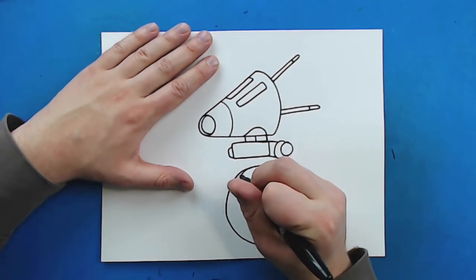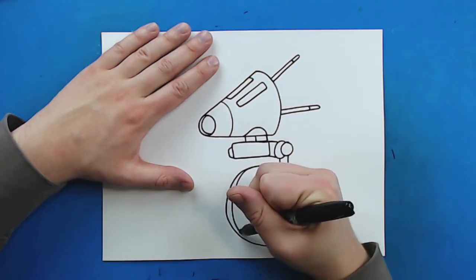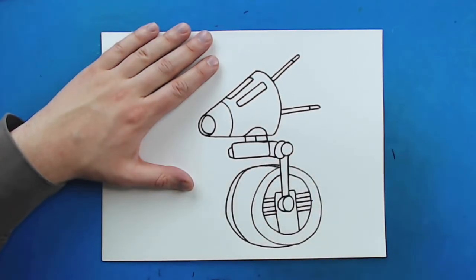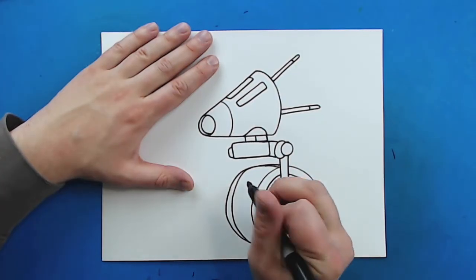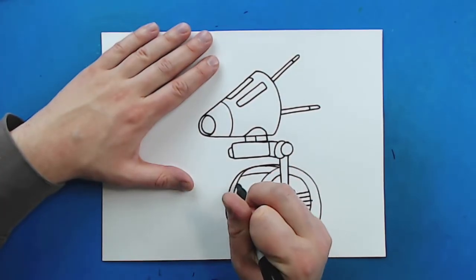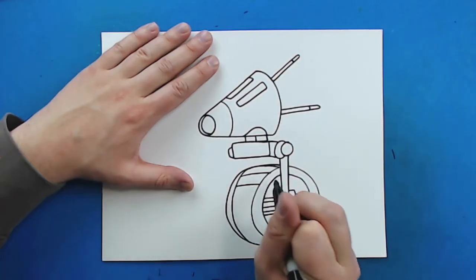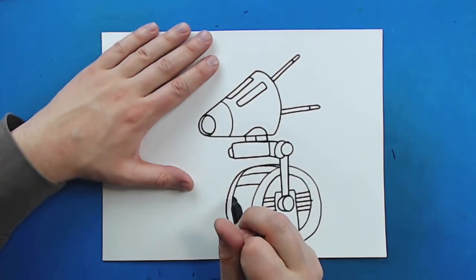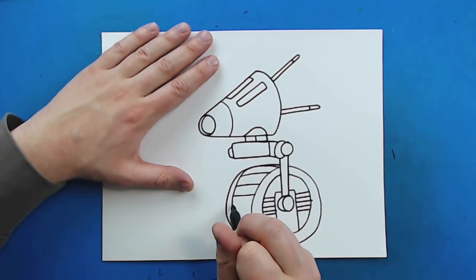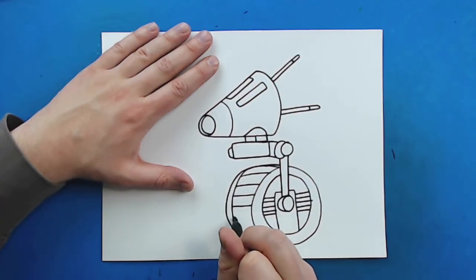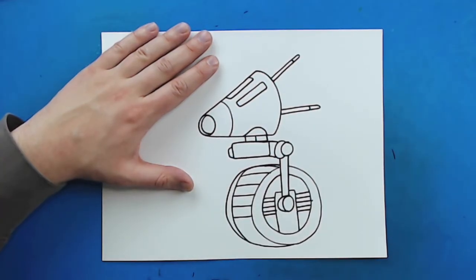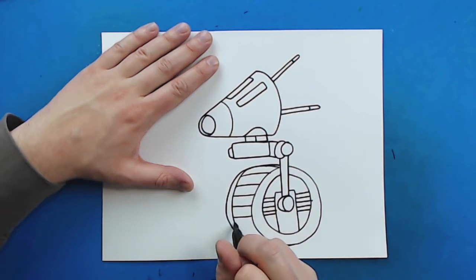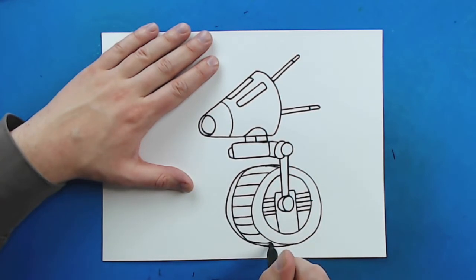Now right here, I'm going to make a little line that's just going to curve down, and it's going to go right to about there. And then on here, I'm going to make some curved lines. Now I'm going to make a couple of these curved just a little bit as they go across. And then as I get to about the middle point, I'm going to make them a little bit straighter. And then as I'm coming down here, I'm going to curve these just a little bit. Just like that.